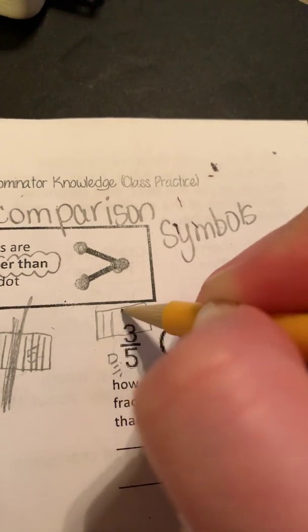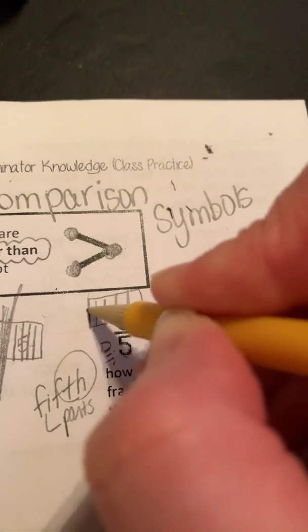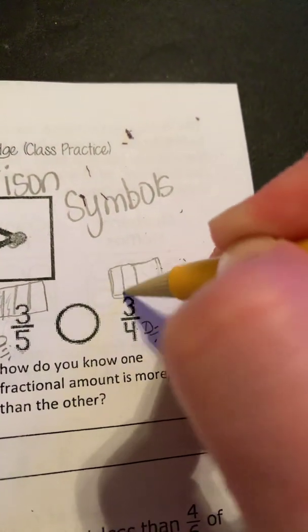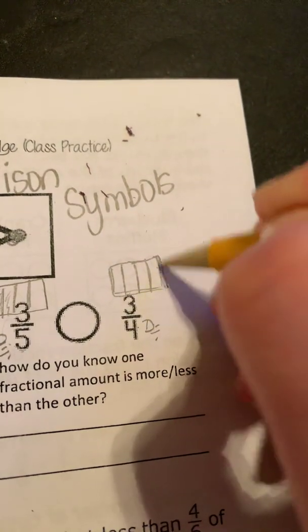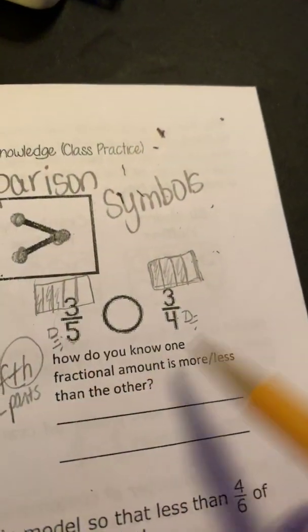Fifths. Why do I want to say fifth with a TH at the end? Yes, because this means parts, as in 5 parts, not 5 whole pieces. How many are we talking about? 3. 1, 2, 3. Over here, what do we want to divide it into? Fourths. And how many are we talking about? 3.